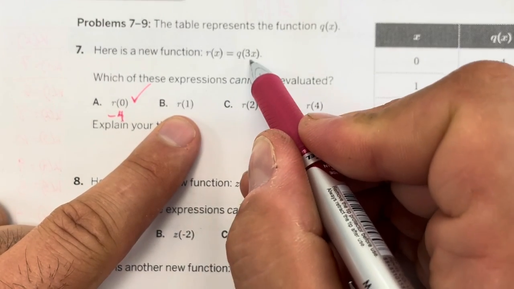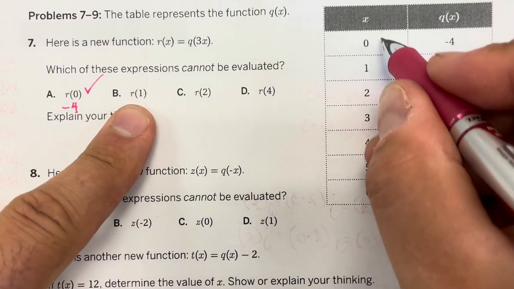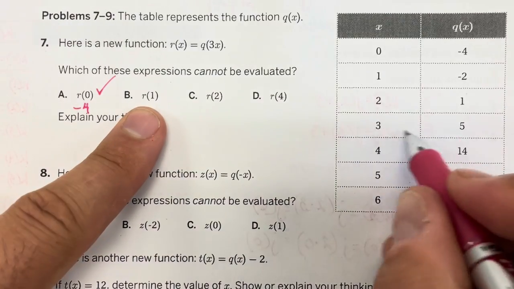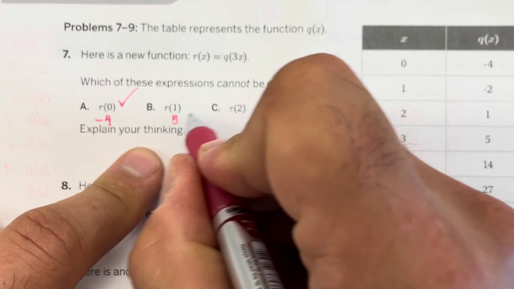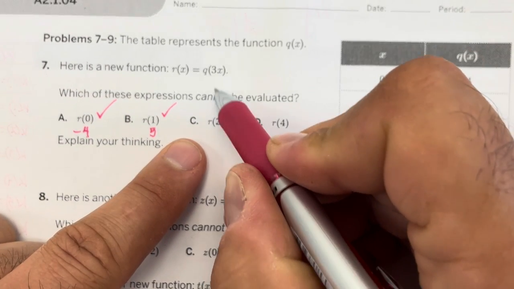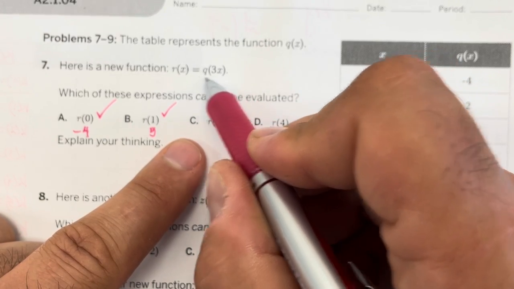1 for an x value. Put 1 in here. Triple the 1 first. 3 times 1 is 3. We go here to 3, and the answer for the q function at 3 is 5. We get a value of 5. That we can do. 2. Take 2. Put that in as the x value. 3 times 2 is 6. So we want to find the value of the q function at 6.